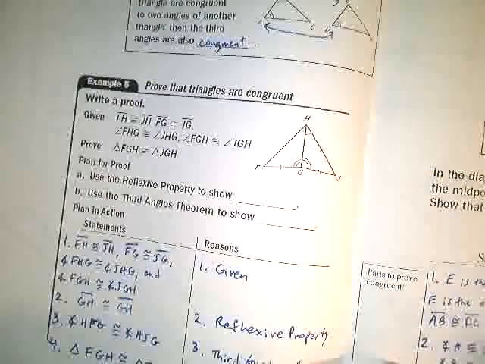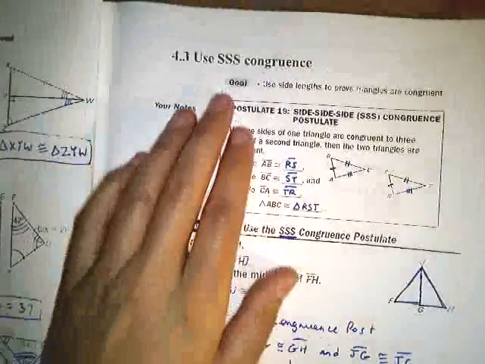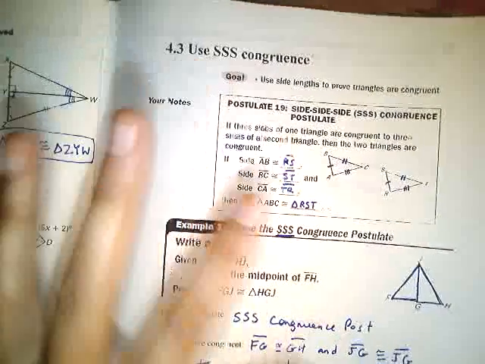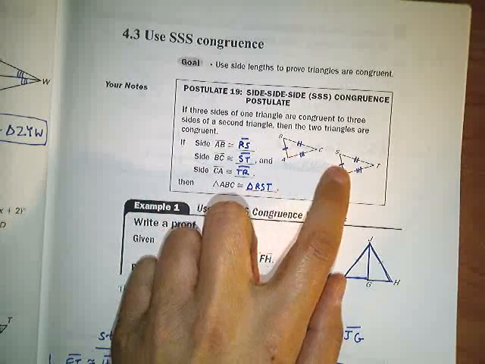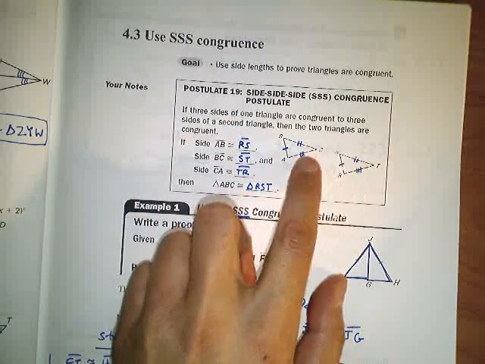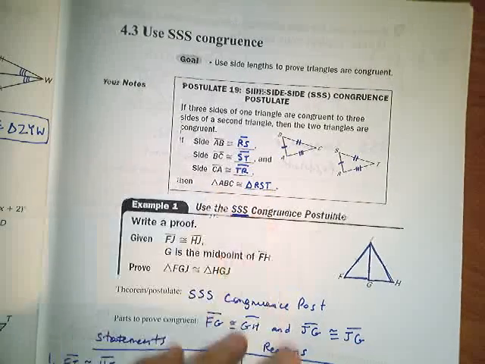Then we started learning these things called shortcut theorems. That's at least what I like to call them. The first shortcut theorem was the side-side-side congruence postulate, and it said, hey, you don't actually have to establish all 6 parts, all 3 angles and all 3 sides. This one says that if you just stick to the sides, if you find 1, 2, 3 pairs of corresponding sides and prove that they're congruent, then you can go ahead and skip ahead and say, yeah, these two triangles are congruent.